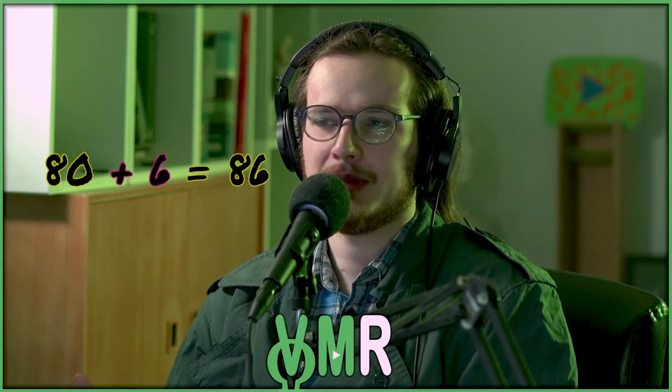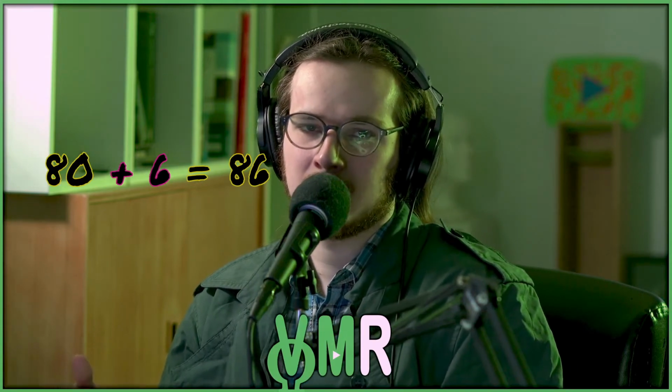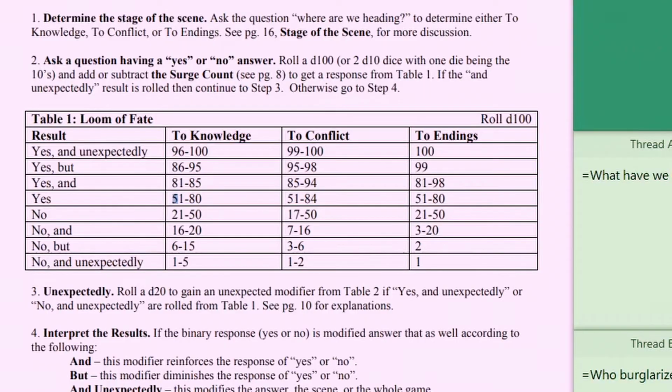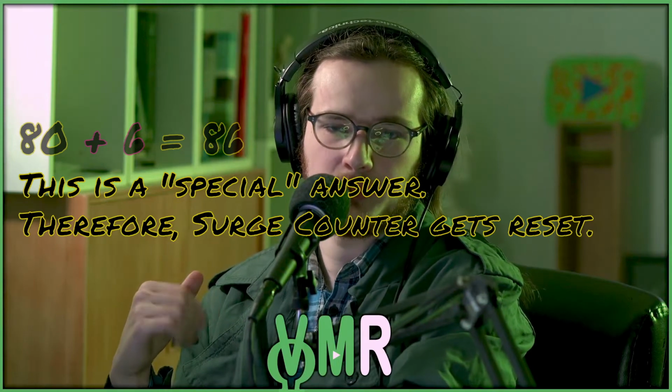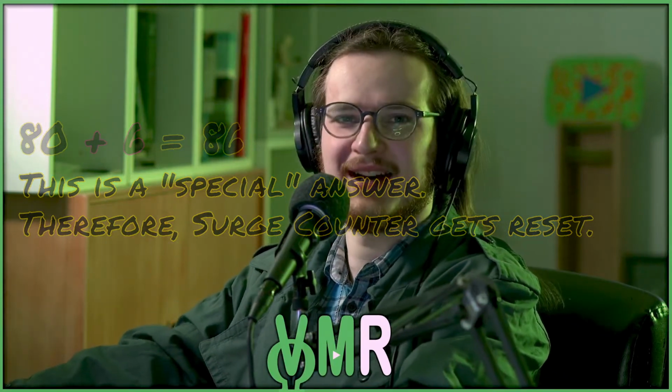So say I roll 80, then it would become 86, which is yes and, and then it would be a special answer, and the surge counter would come back down to 0. Okay, I hope that makes sense.